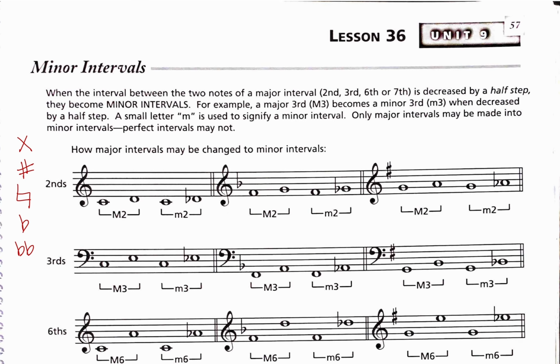Also, our perfect intervals, which are 1s, 4s, 5s, and 8s, can only move in two directions. They can become augmented, which you'll learn about next time, and diminished, which you'll learn about next time. They cannot become minor.